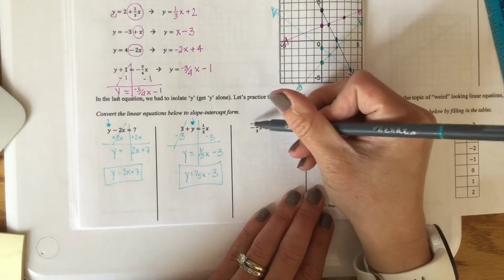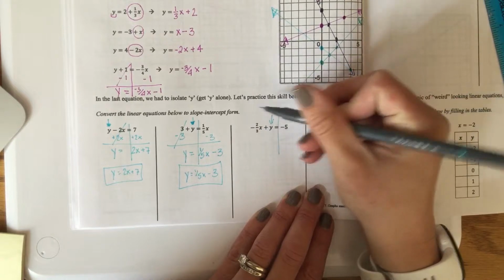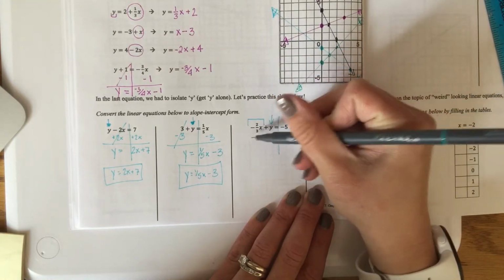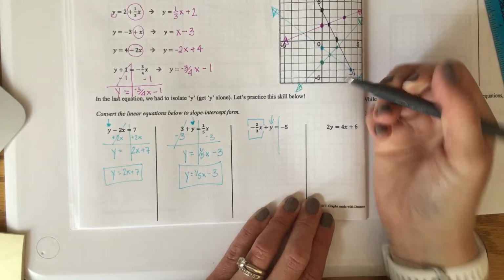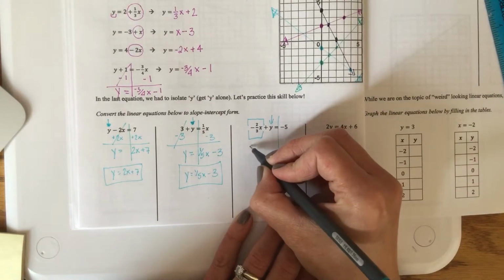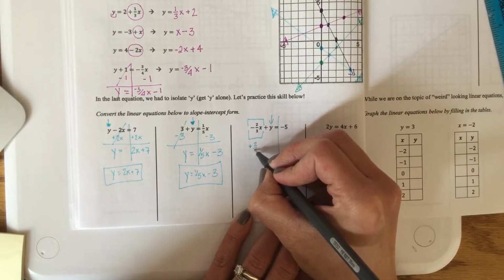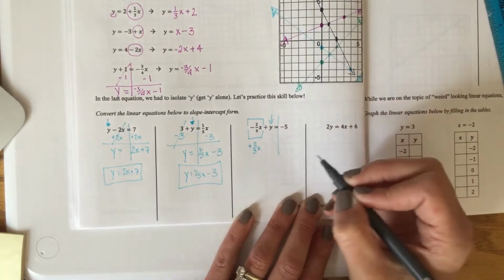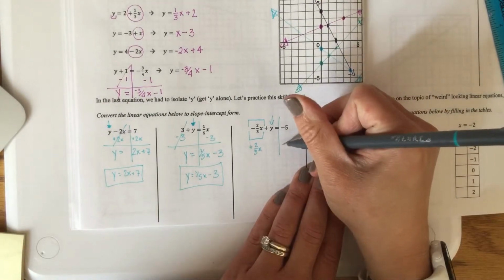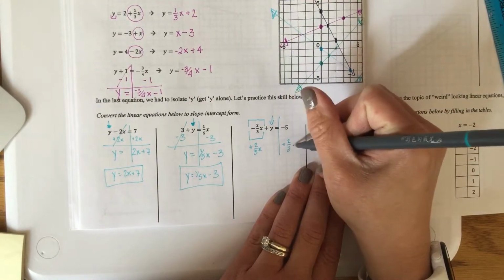Next one, we want to get y alone. You are going to move this entire thing to the other side. How are you going to do that? Well, it's a negative, so we are going to add 2/3 x. We don't want to separate the 2/3 and the x, we want to move it, and that's why we don't divide it.